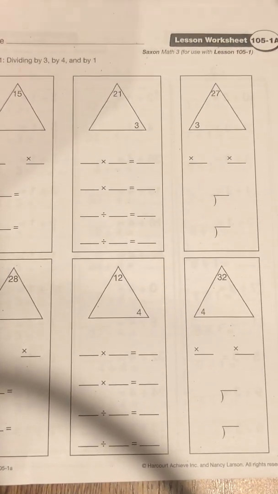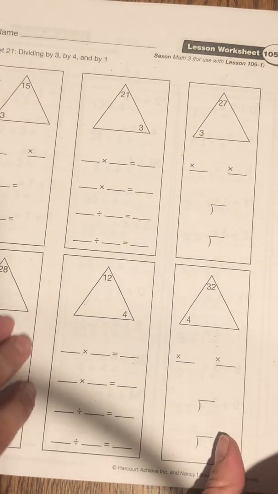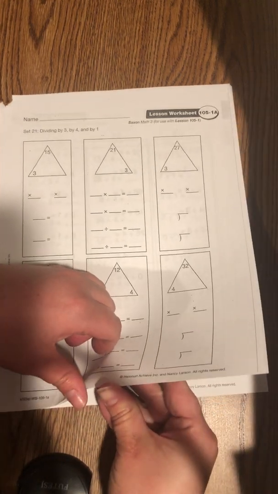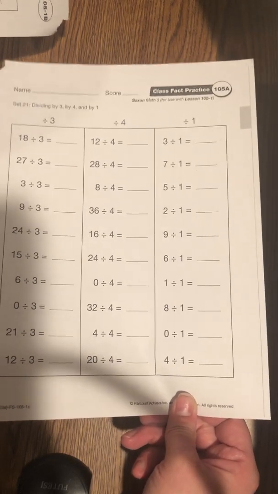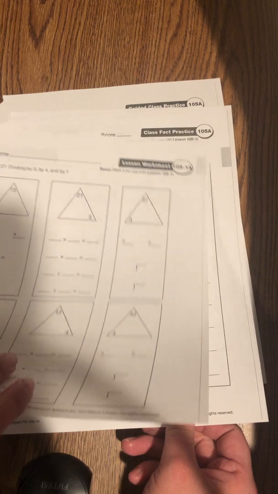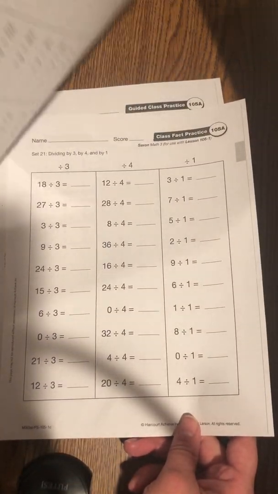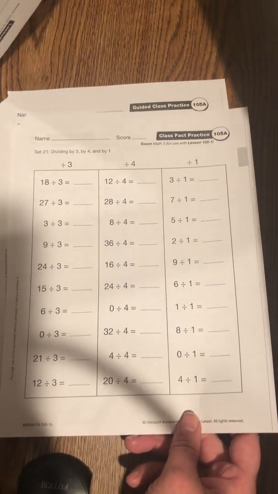So to start our lesson, it could have just been how my packet was. I'm going to zoom out a little bit. But I saw after my lesson worksheet for today, I had another class fact practice. If you have two class fact practices, 105A, it could just be my pile. You do not need to do two of them. They're the same. If that's a good extra practice for you, then that's great, but you do not need to.